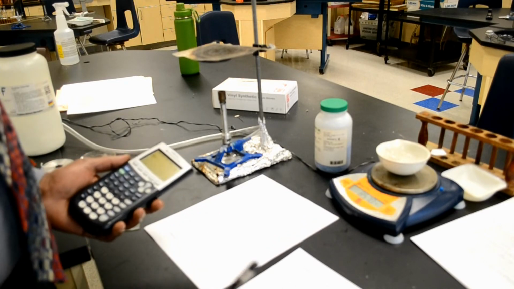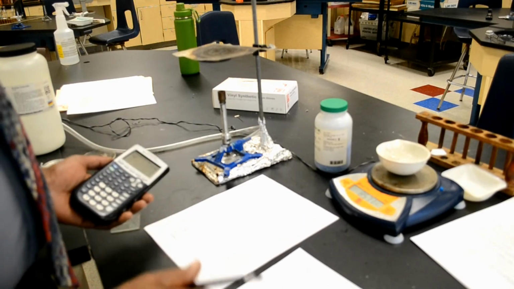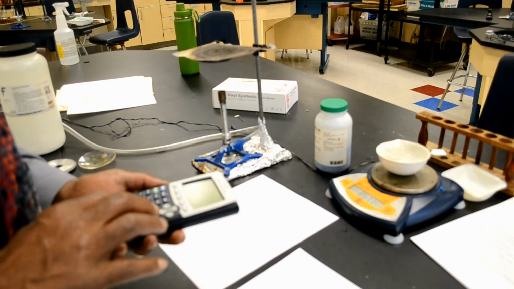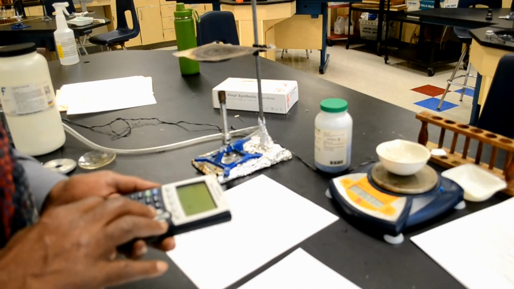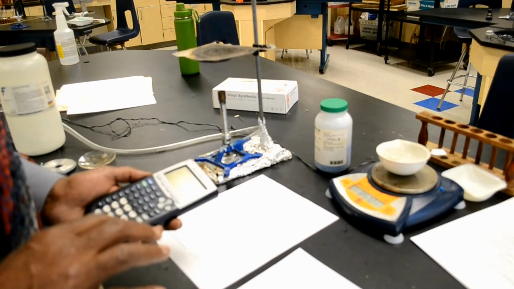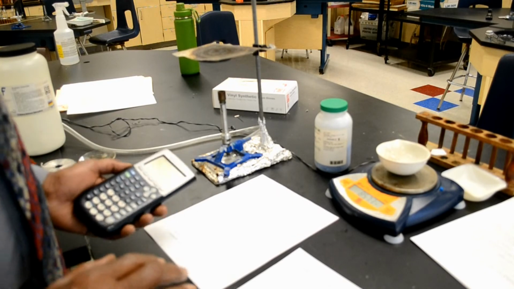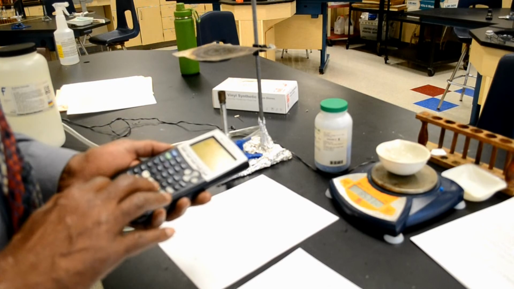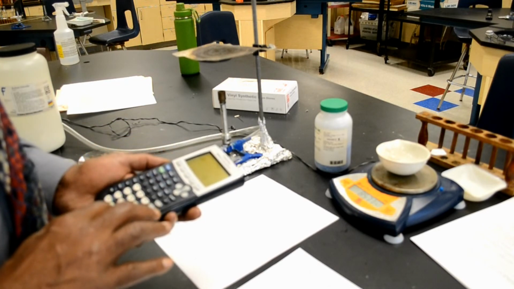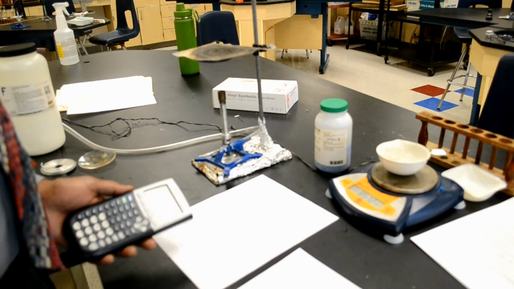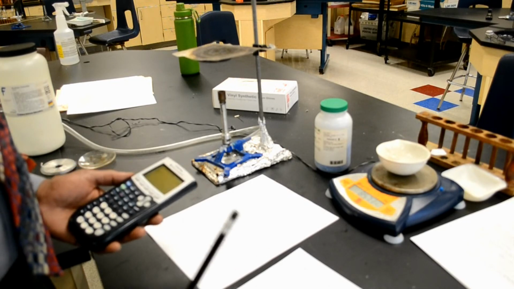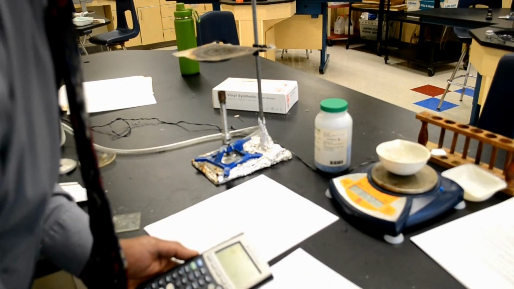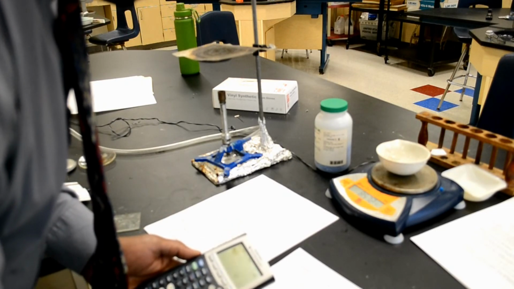Now find the mass of the water lost. In order to find the mass of the water lost, I have to subtract from the mass of the hydrate the mass of the anhydrous salt, which is 1.54. The hydrate was actually 1.99, so 1.99 minus 1.54 is equal to 0.45.